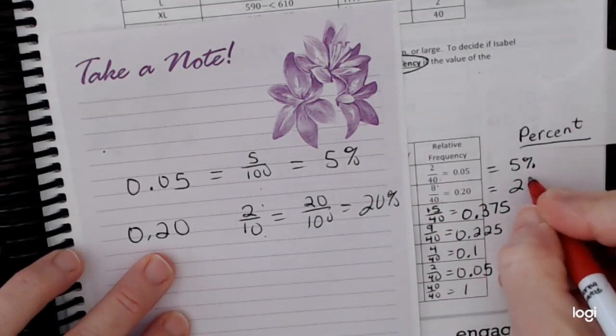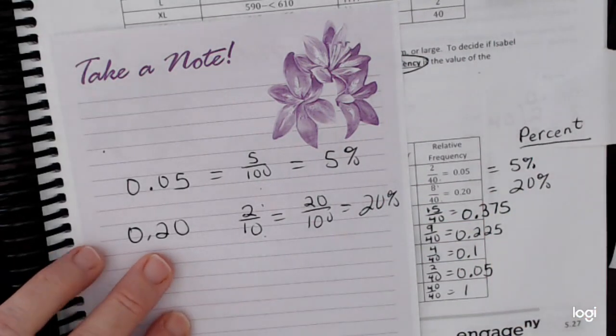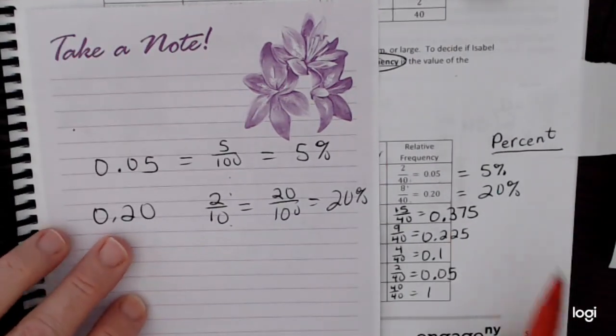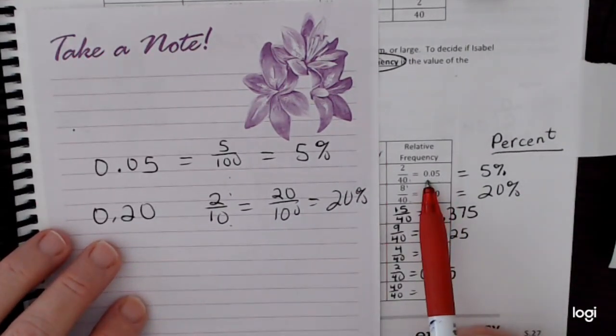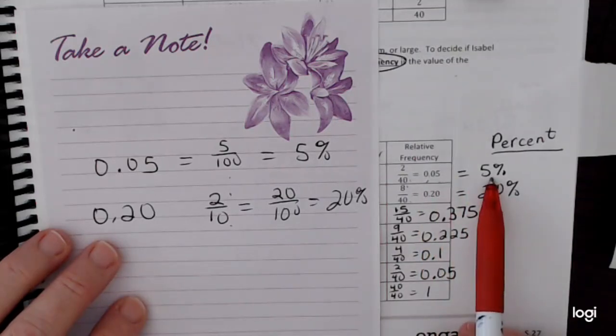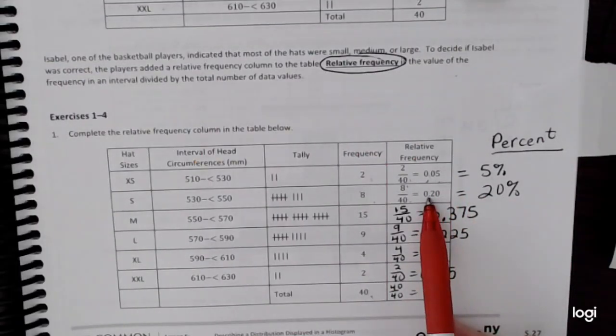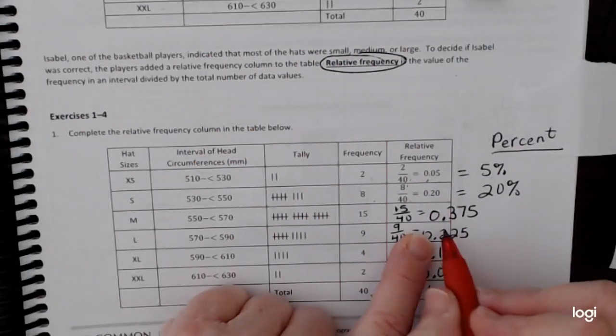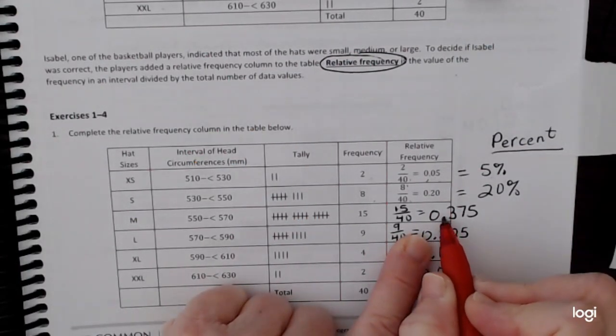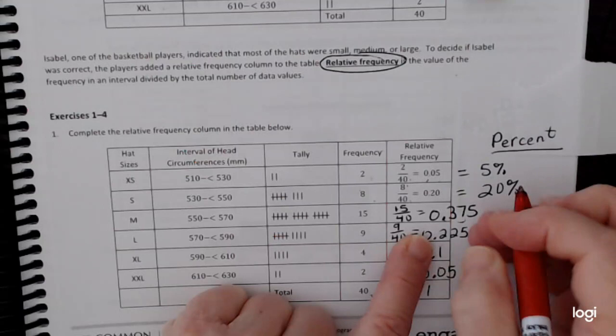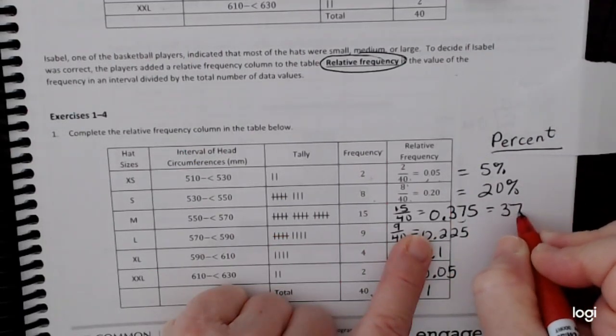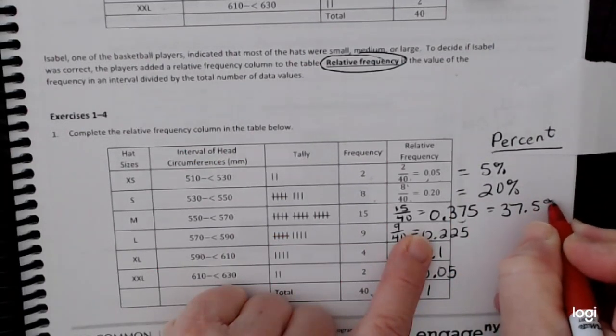Now, the quick method, which we all love, is if you notice, all I'm doing is I'm taking my decimal and I'm moving my decimal 2 places to the right to get my percent answer. So 2 places to the right would give me 20. If I take this decimal here and move it 2 places to the right, it's going to be 37.5%.